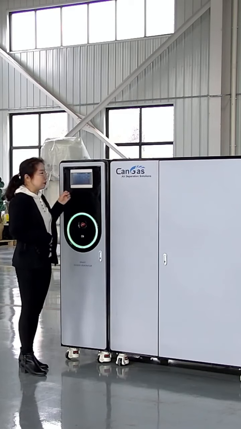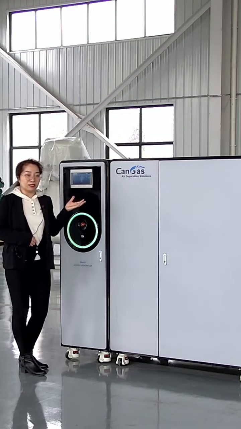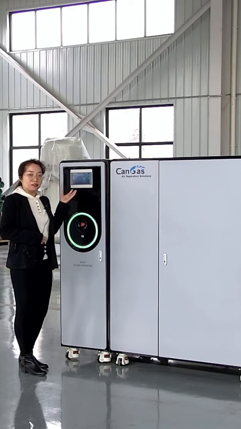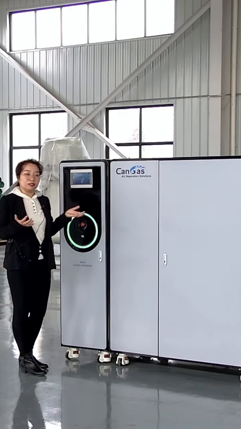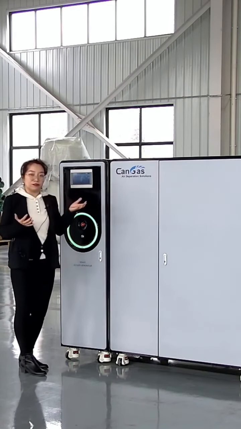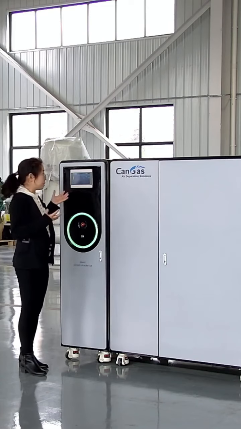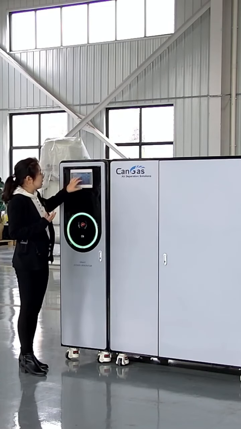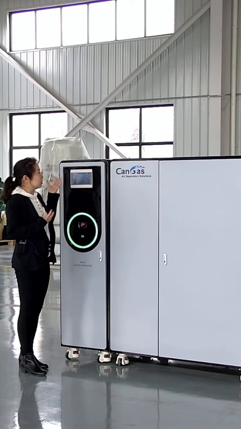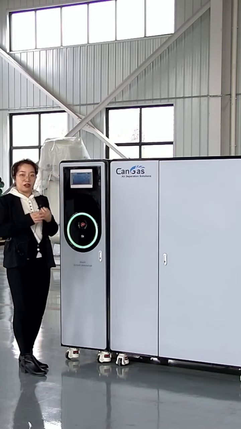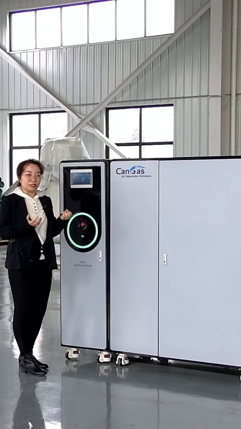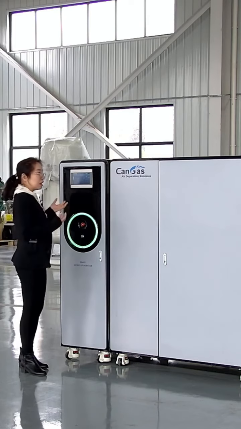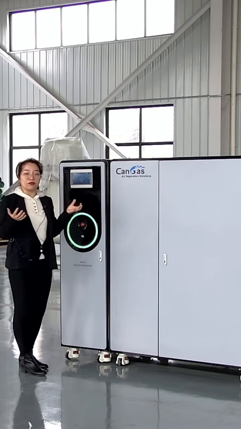For example, different staff will have different access to it, for the staff, the operator, and the maintenance. Maintenance has top priority for the systems.